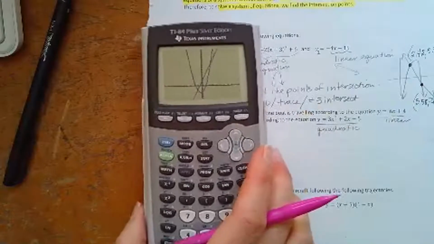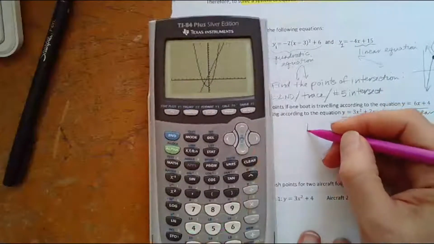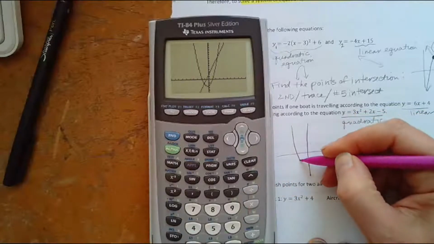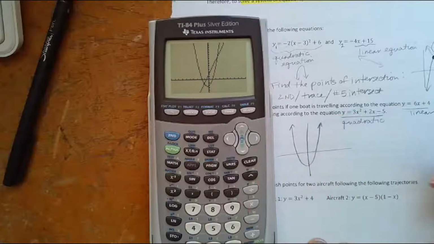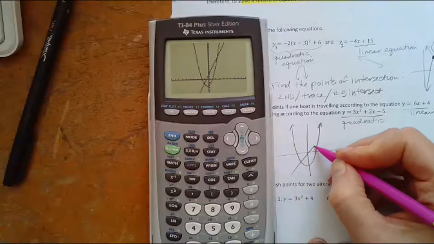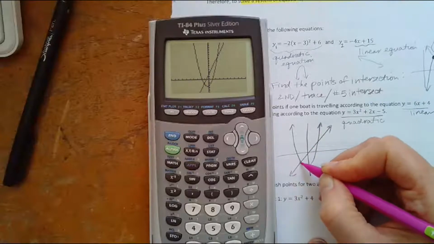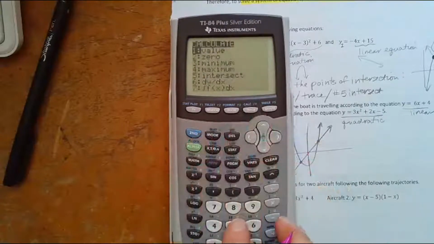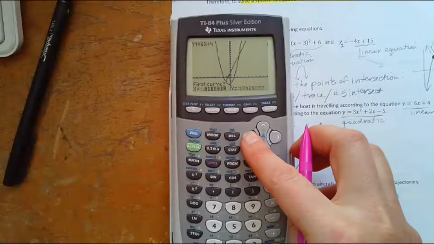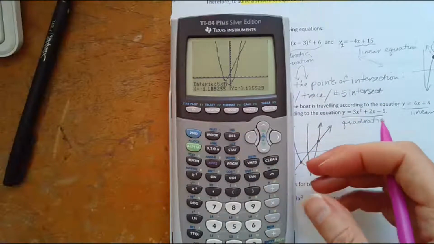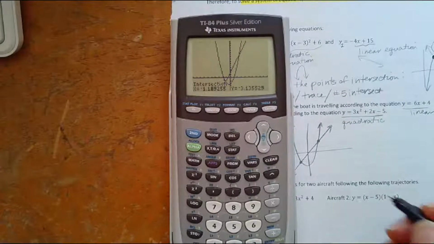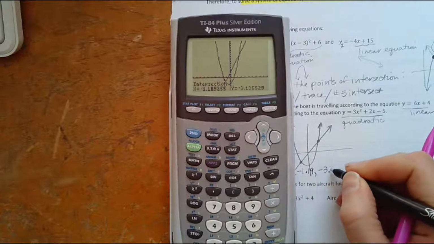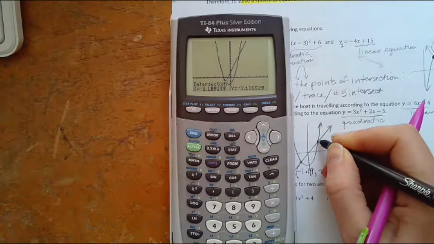So it does look like they're going to intersect. Once again, I'm still going to draw a picture. And then this one. So I'm going to find this intersection point and this intersection point. All right, here we go again. Second trace, number 5. So I get negative 1.19, comma, negative 3.14. That was the lower one.